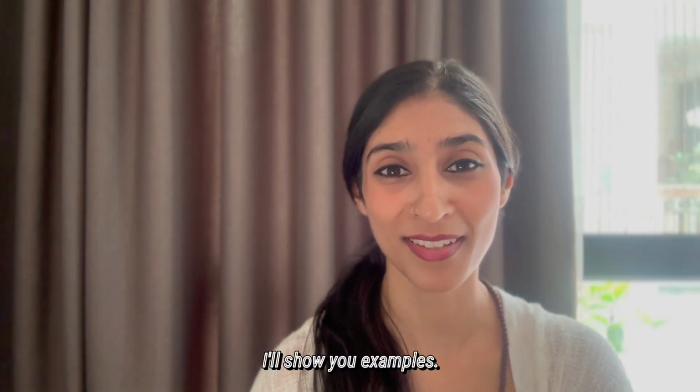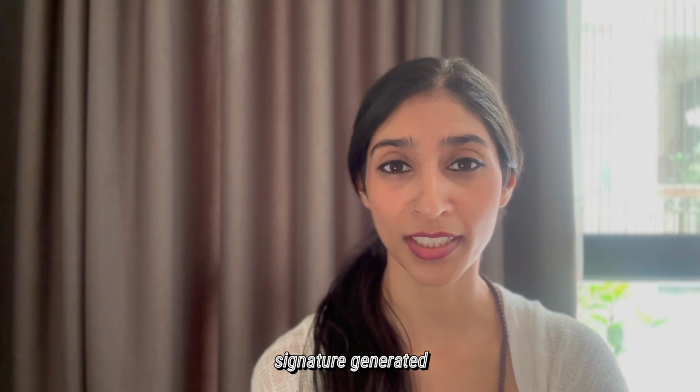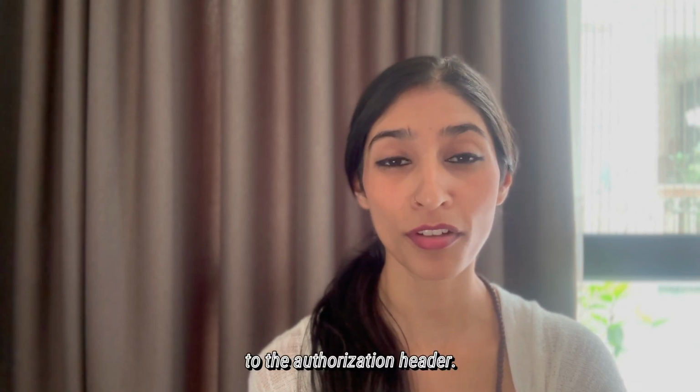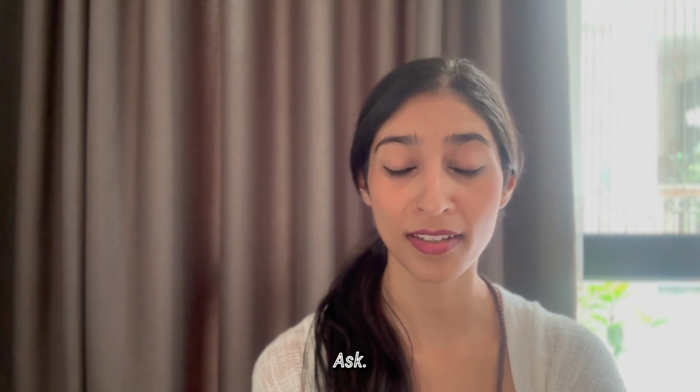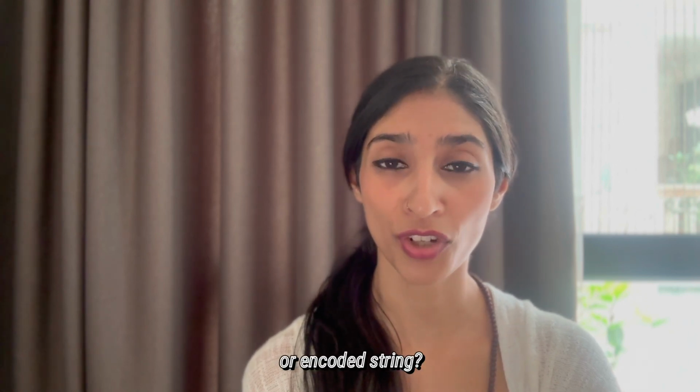Let's practice. I'll show you examples. API doc sample. All API requests must include a valid HMAC-SHA-256 signature generated using the client's secret appended to the authorization header. Ask, just to clarify, are we generating this signature using the raw payload or encoded string?